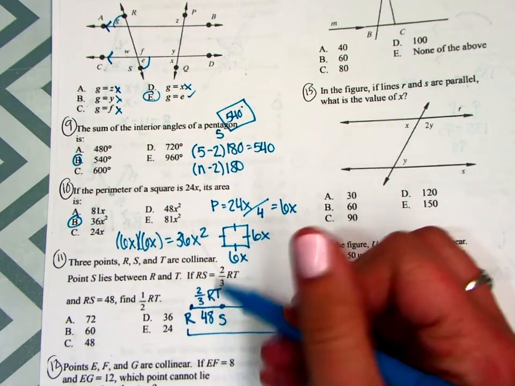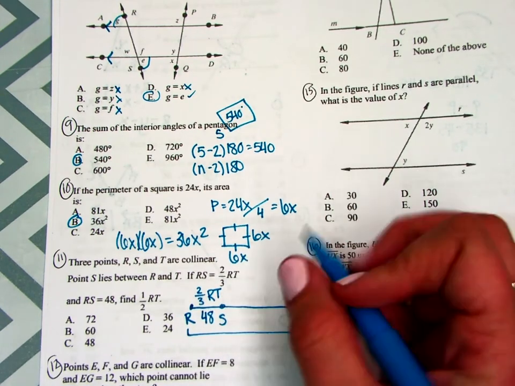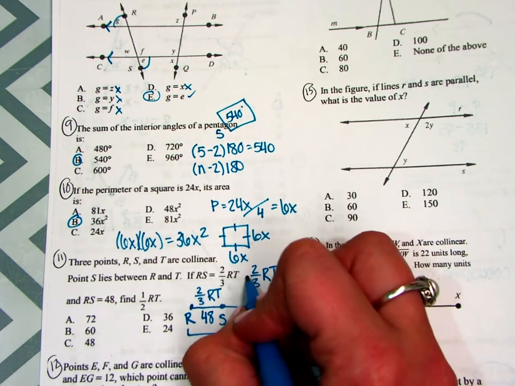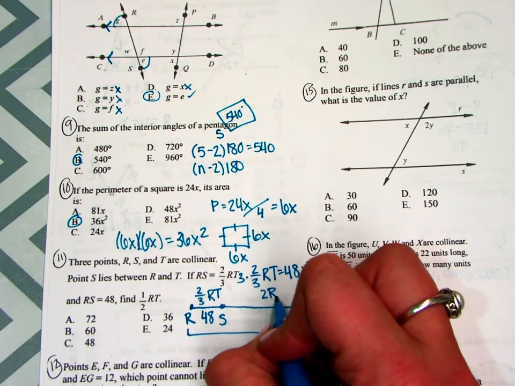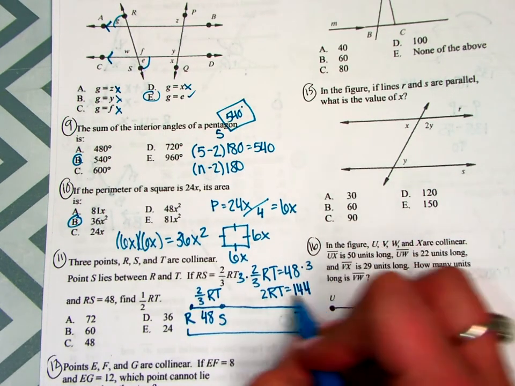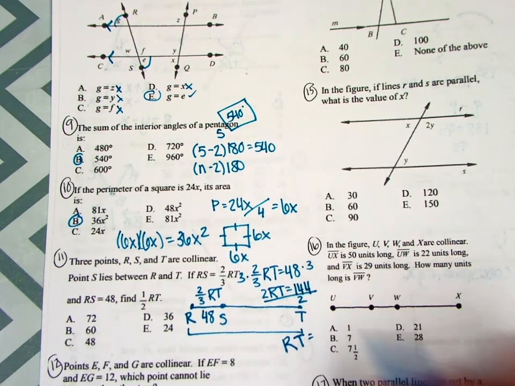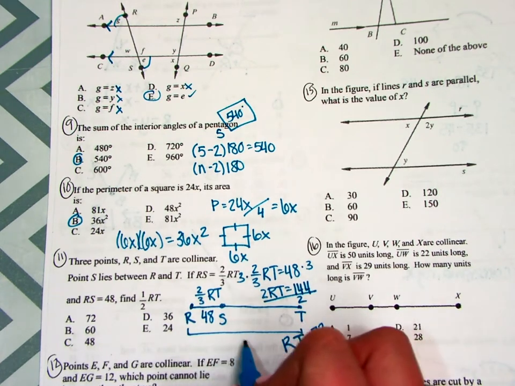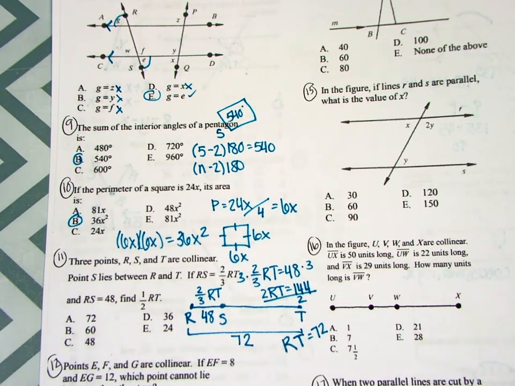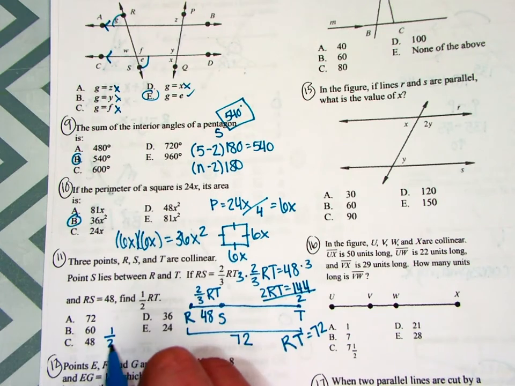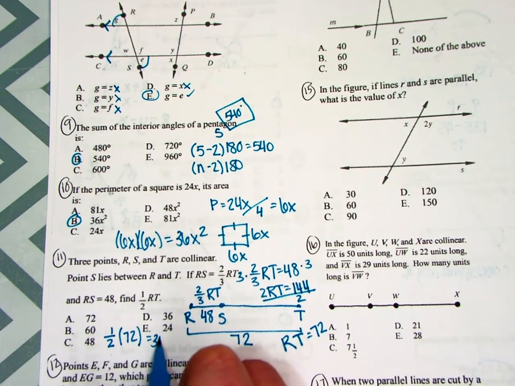Well, we know that RS is equal to 2/3 RT, but it's also equal to 48. So I'm going to do 2/3 RT equals 48, multiply by 3. 2RT is going to equal 48 times 3, which is 144. And when I divide that by 2, the length of RT is 72. So this measurement of the full length RT is 72. And I want half of RT. Well, I just found out that RT is 72, so half of 72 is 36.